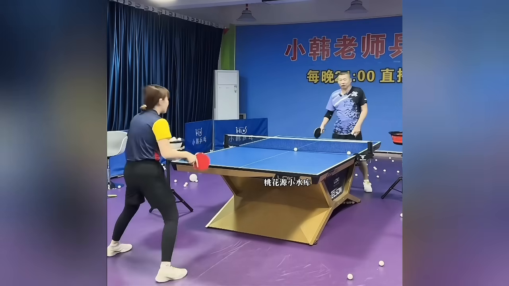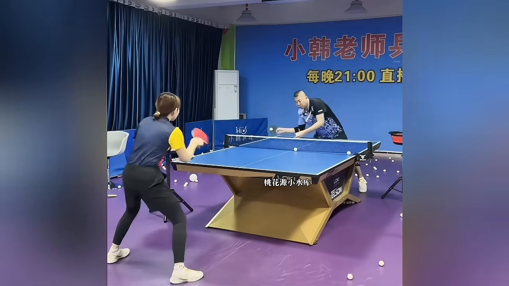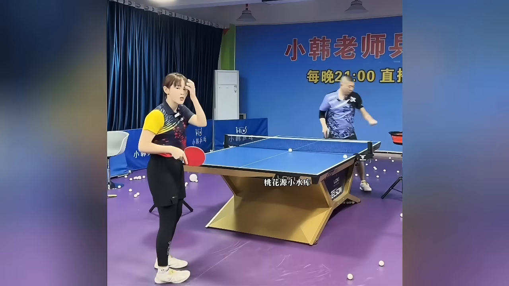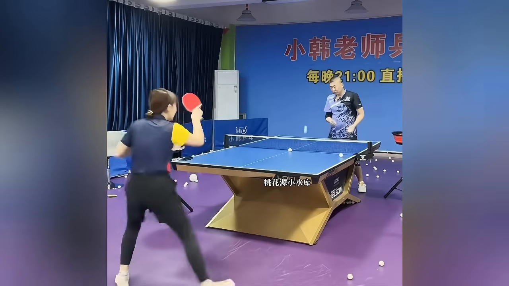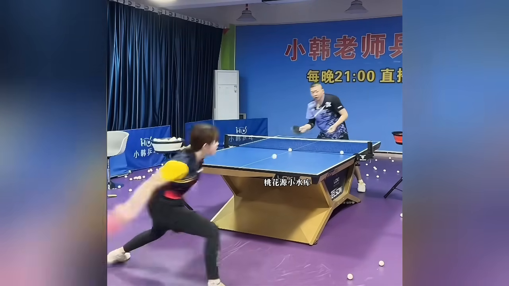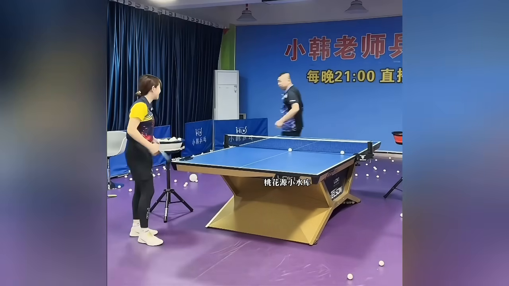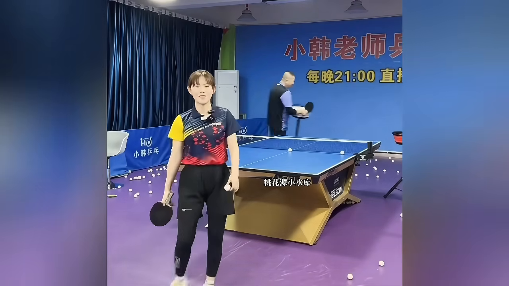If they push you a long one, you are already in a deep position, yet you still try to loop a rush one. That leads to easy mistakes. When the ball comes, just lower your contact point a bit. Use some of the ball's incoming force. Sometimes extra spin actually helps you loop even spinnier.